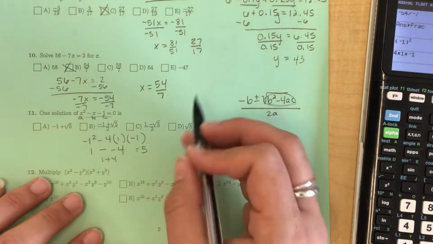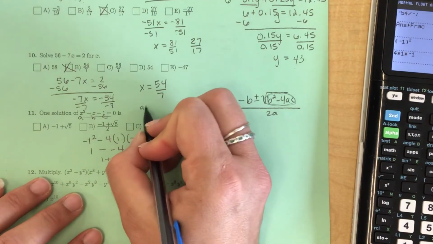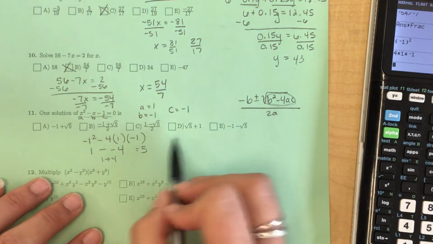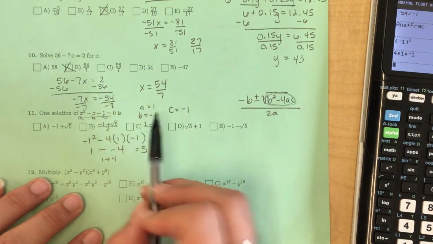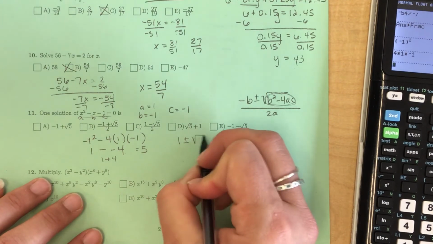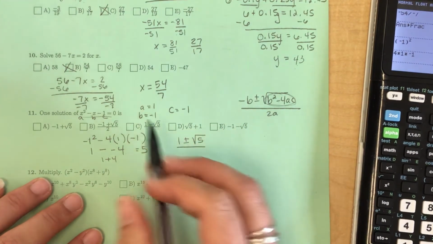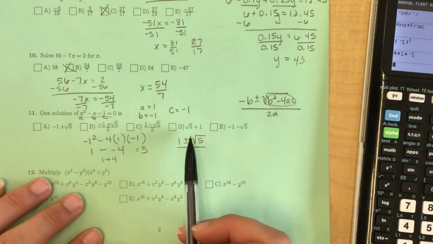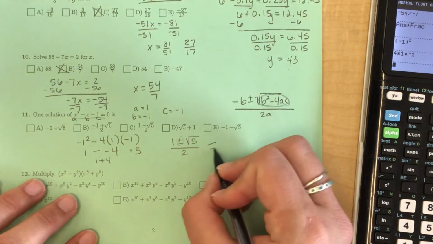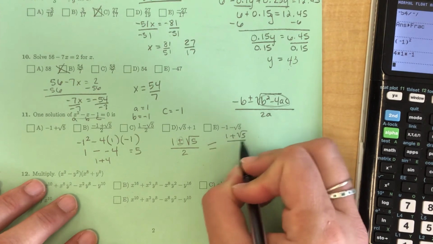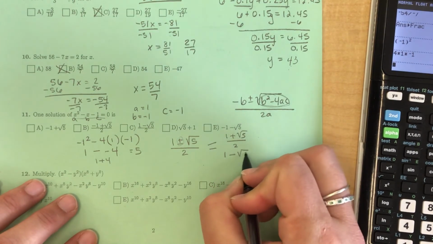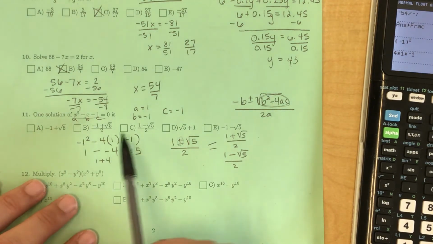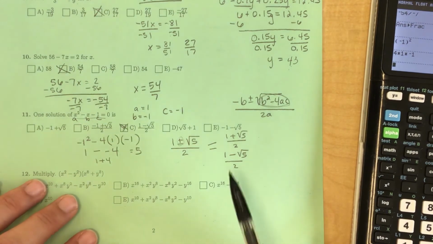A is 1, b is negative 1, and c is negative 1. So when I do negative b, I flip the sign. So this is 1 plus or minus the square root of 5 all over 2 times a. So it looks like that. So this plus minus means 1 plus the square root of 5 over 2 and 1 minus the square root of 5 over 2. So if I look, it's going to be this one right here, C.